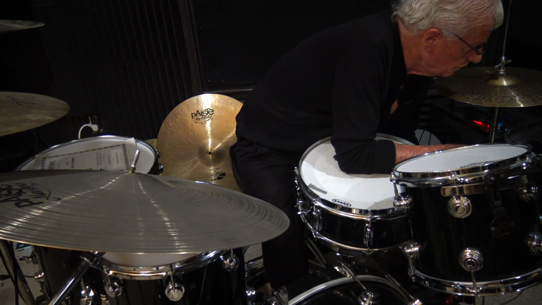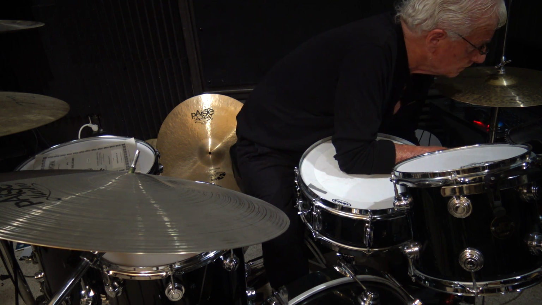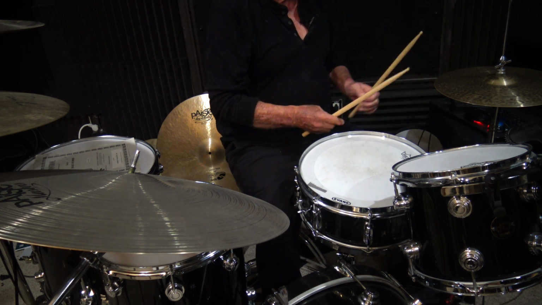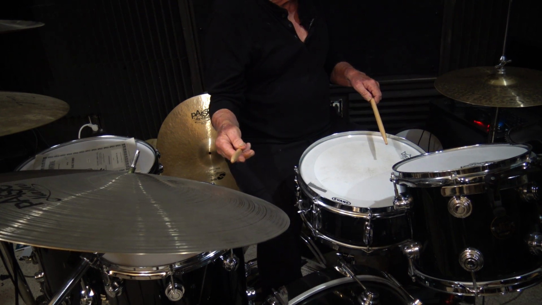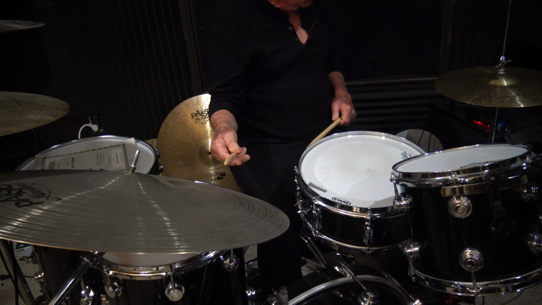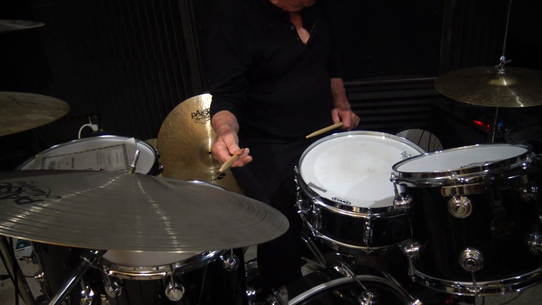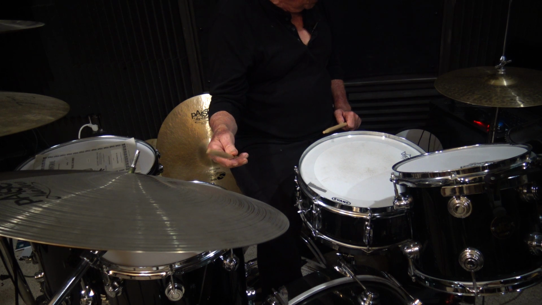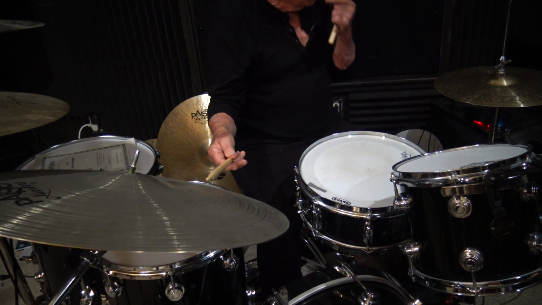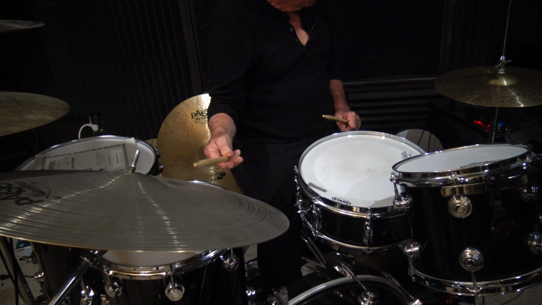You maintain that. The more you play that without the snare, the stronger it becomes. Seth, how you doing? So what you're doing here is going 1 and 2 and 3 and 4. 1 and 2 and 3. You can do that. That is nothing at this point to prove.